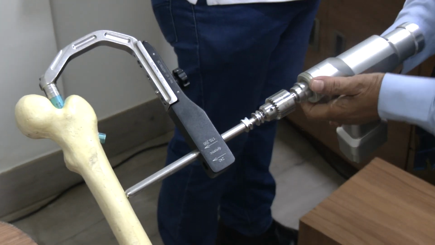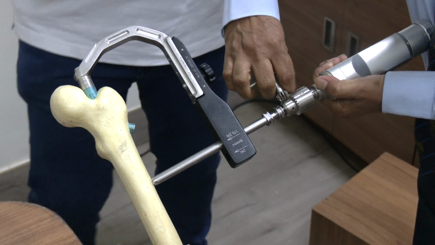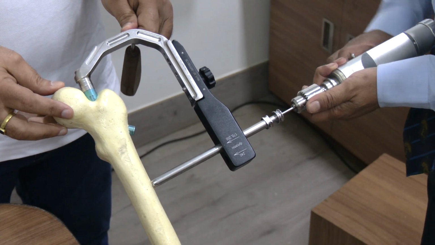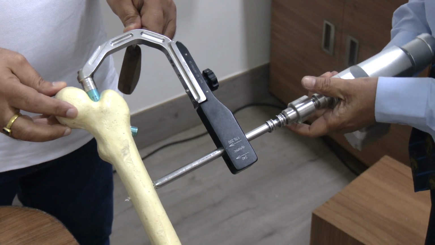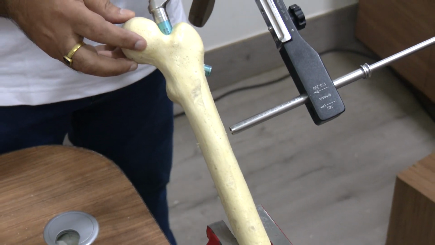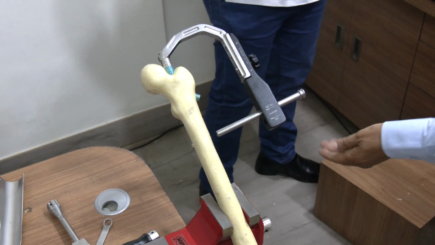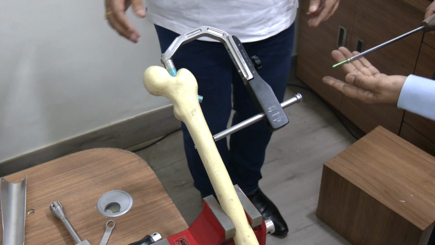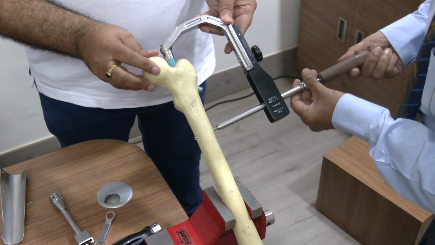Okay, so the length is a little less. So I have done the drilling. Now I'll pass the bolt. So this is the bolt we have selected. Probably this will be a little shorter, but anyway, that's okay.